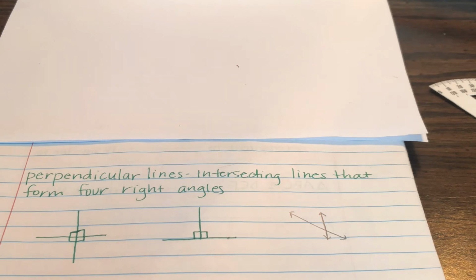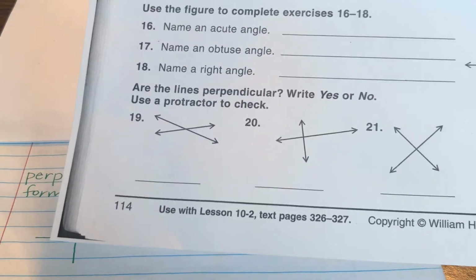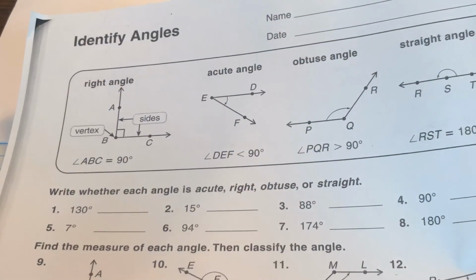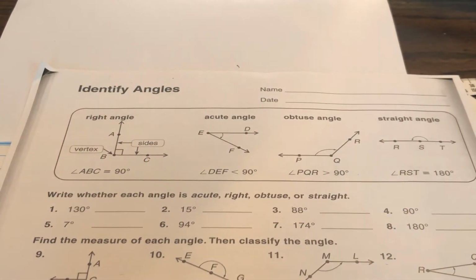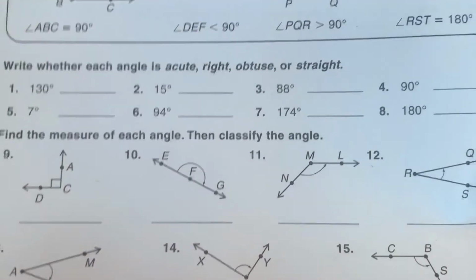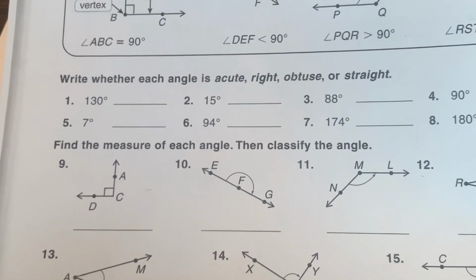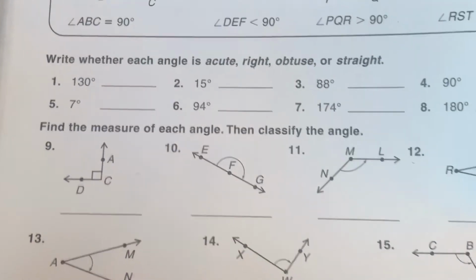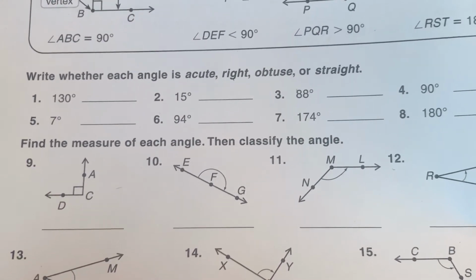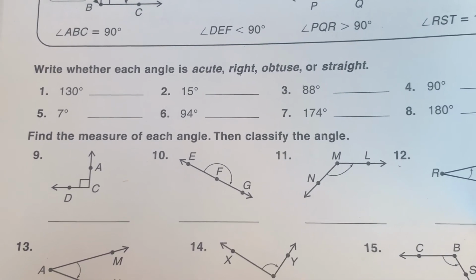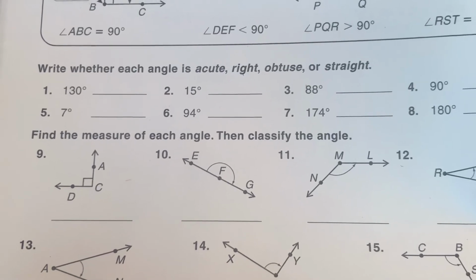Let's take a look at your homework page for today. You should have workbook 114, and it says identify angles at the top. It should be the next homework sheet in your math packet that's in your blue folder. And you have a Google document on our classroom that you will fill in. You'll use this to do your work from, and then just type your answers into the Google document on our Google Classroom. On 1 through 8, they've given you the measure, just like we just practiced at the top of page 326. So you are going to type acute, right, obtuse, or straight.